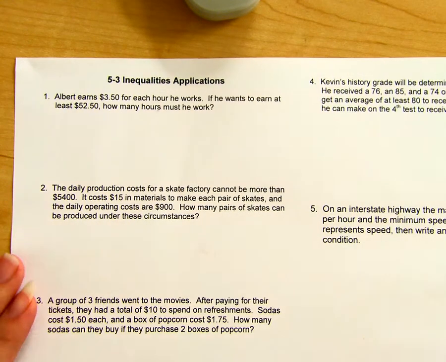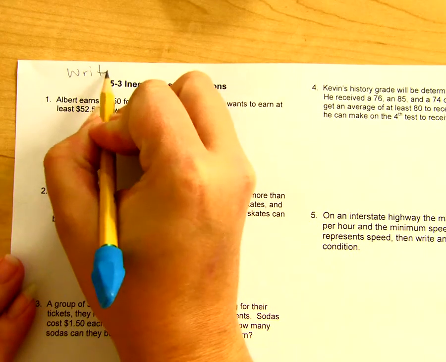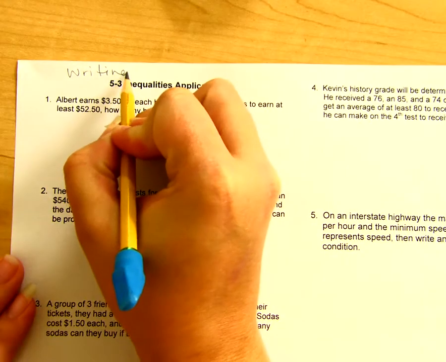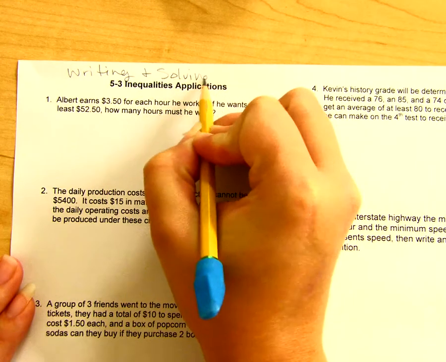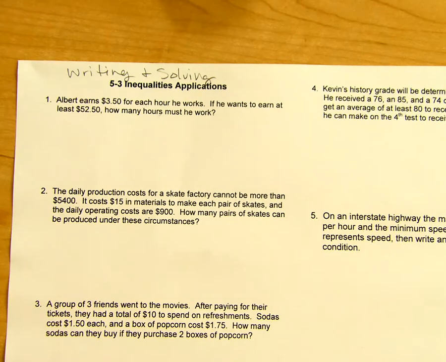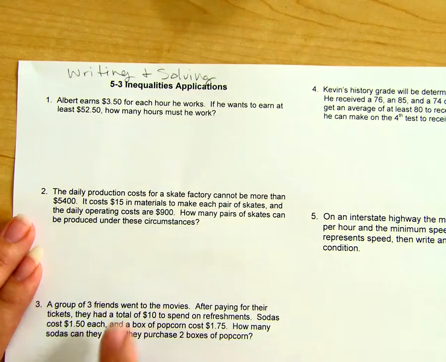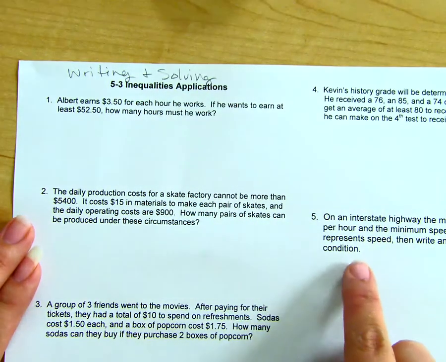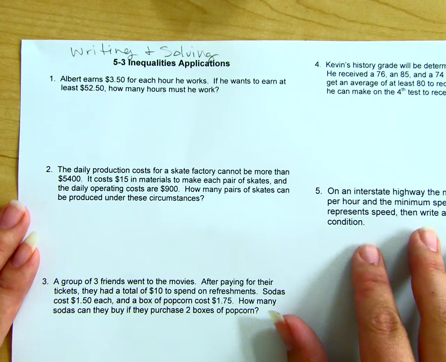Today we're going to talk about writing and solving inequality application problems. The very first problem, we're just going to write the inequality so we can get comfortable with it. And then the next three we're going to write and solve. And then number 5 is a special case. I'm just going to show you how to do it once, so you're not going to have any problems like that on your homework.